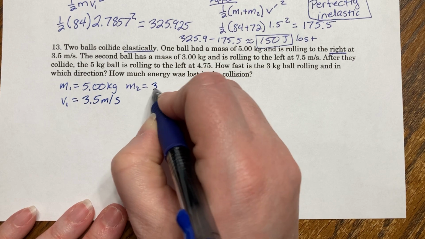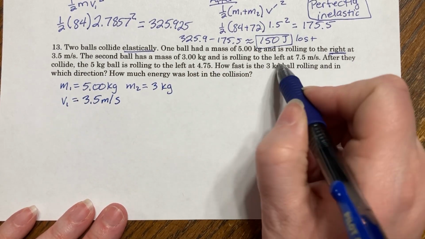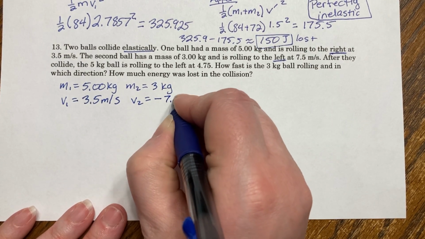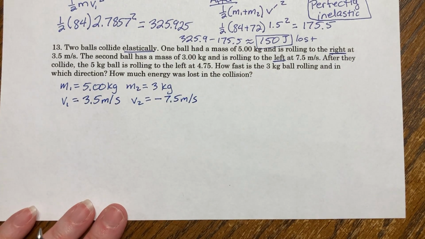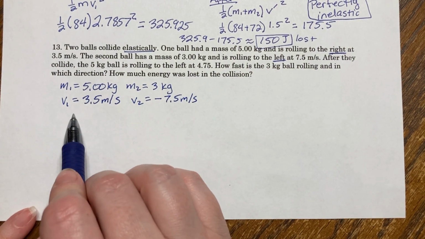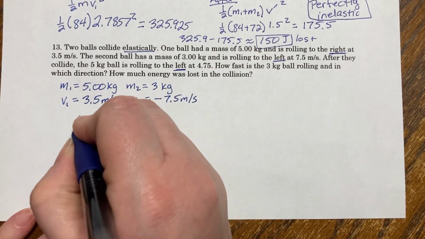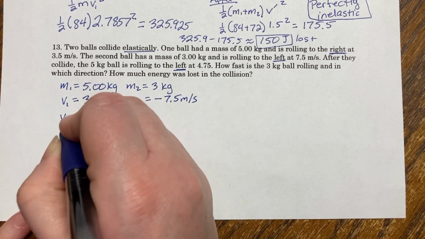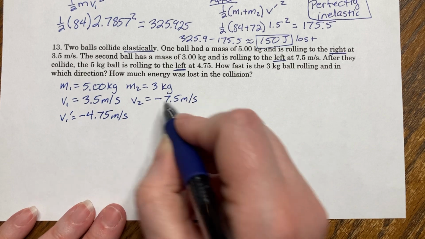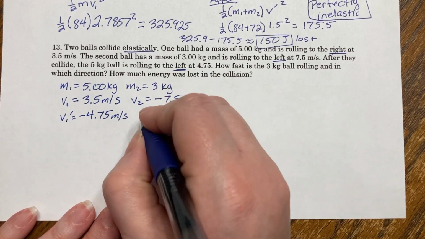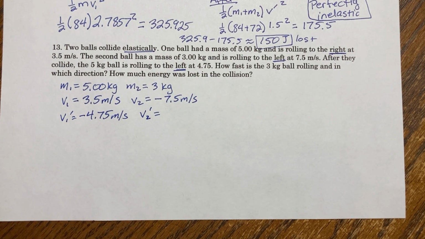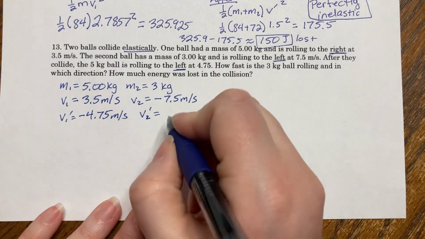The second ball has a mass of 3 kilograms. It's rolling to the left, which is negative 7.5 meters per second. After they collide, the 5 kilogram ball, which is this one, is rolling to the left at 4.75 meters per second. And then I'm looking for how fast the other ball is rolling and in which direction. I don't know if it's turned around or not, so we're going to have to get the answer. If we get a positive number for our velocity, that means it's going to the right, and if we get a negative, it's going to the left. So we're trying to find this.